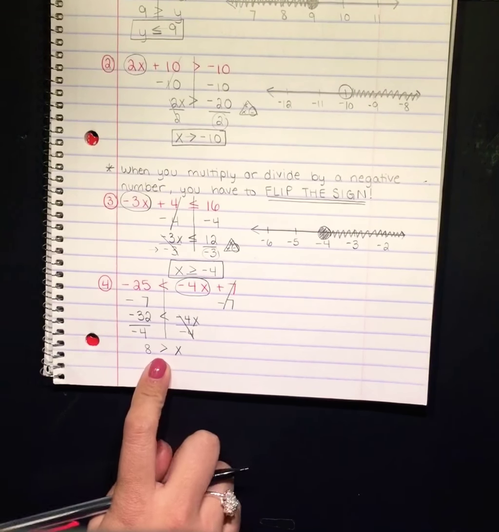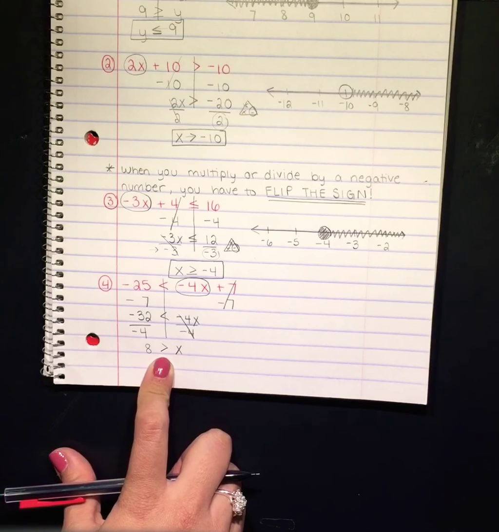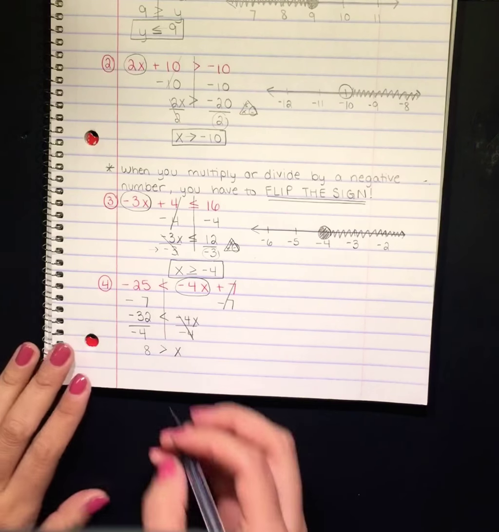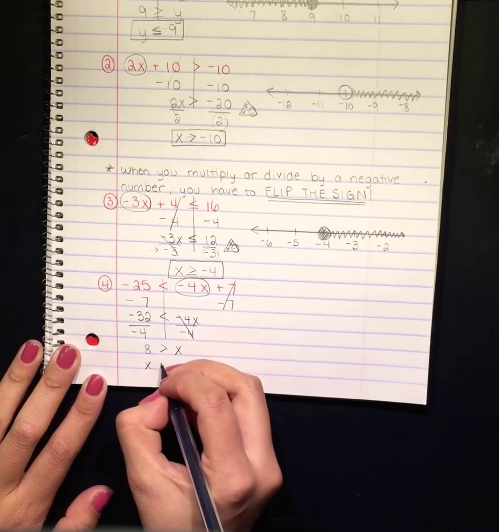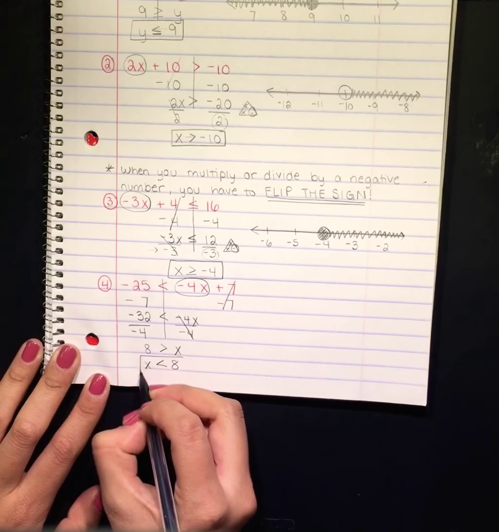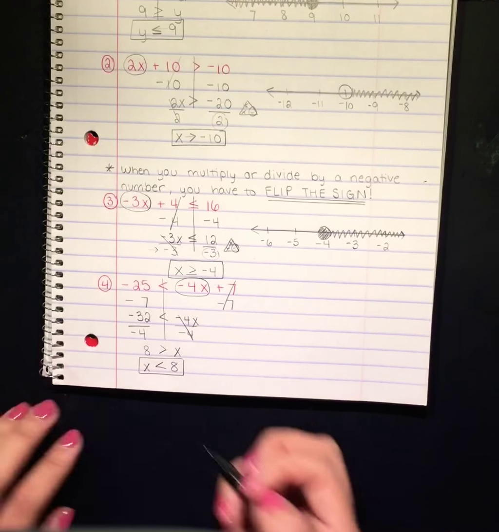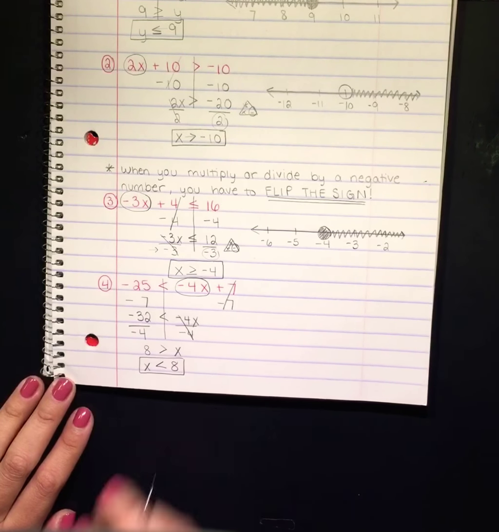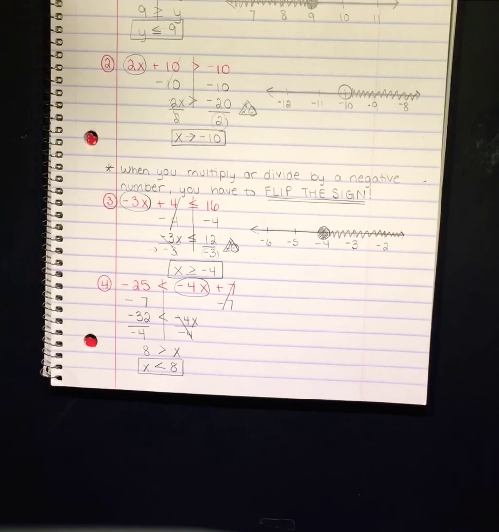Okay, give me a thumbs up if you got this far. Okay, is this our final answer? Nope. We need to do one more thing. You're gonna flip it, so x is less than 8. Remember, when you flip the x and you put it on this side, well, now we need to flip the sign too. The 8 has to be the bigger number both times. Okay, give me another thumbs up if you got this far. Ooh, we lost some people.